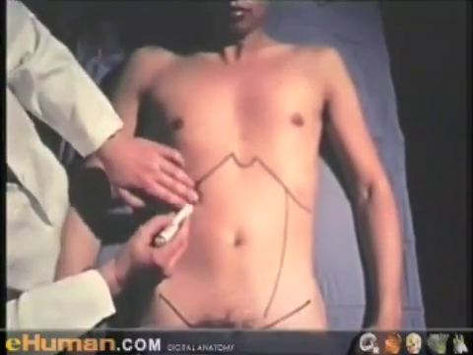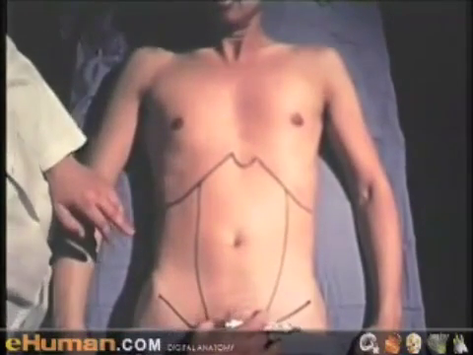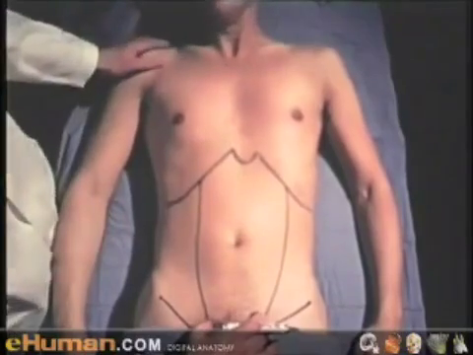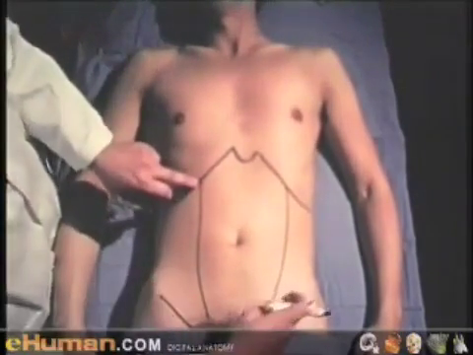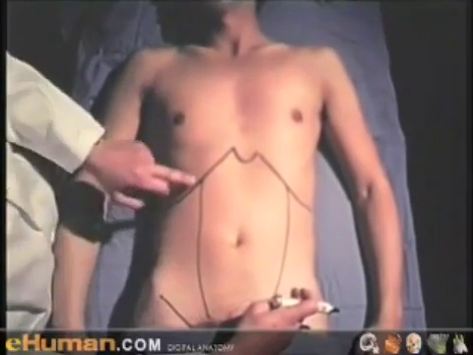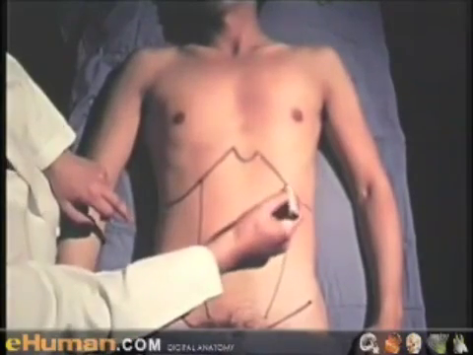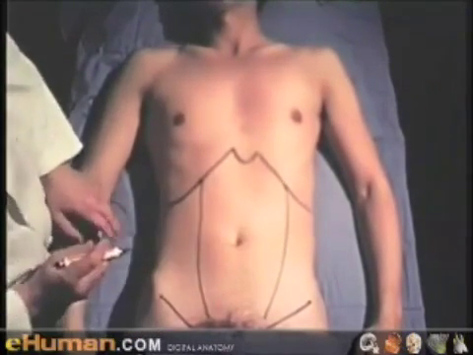It runs from the costal margin down to the pubic tubercle on both sides. Where this line, which is referred to as the linea semilunaris, crosses the costal margin is the tip of the ninth costal cartilage, and this is an important landmark.